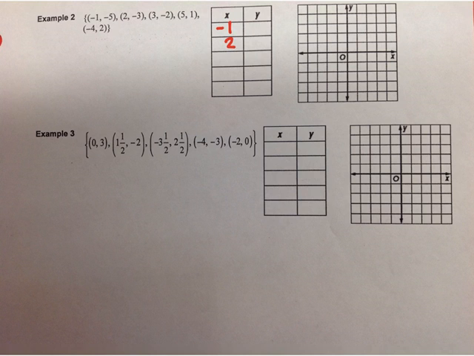2, 3, 5, and -4. Then my y values from my ordered pairs are going to be -5, -3, negative 2, 1, and 2.